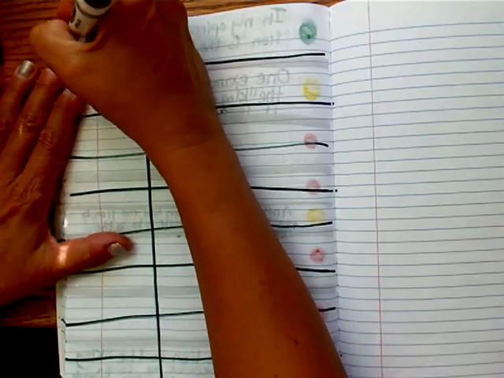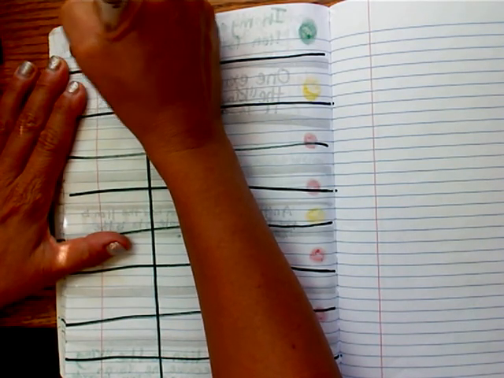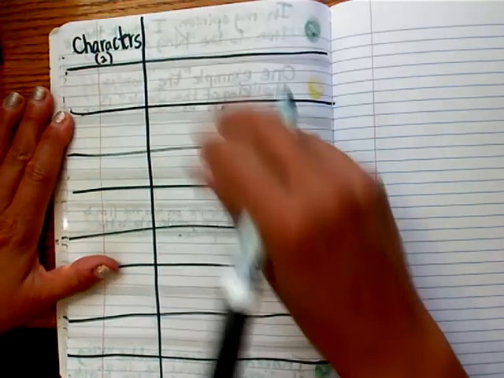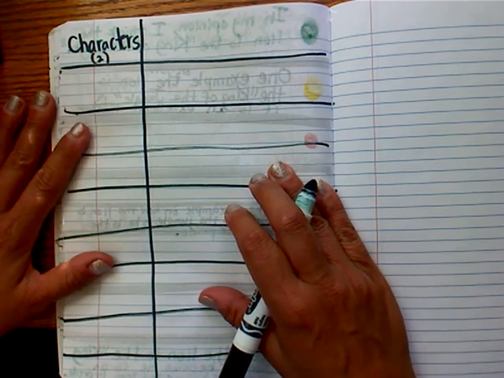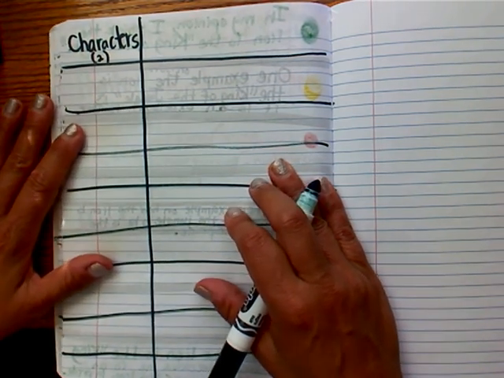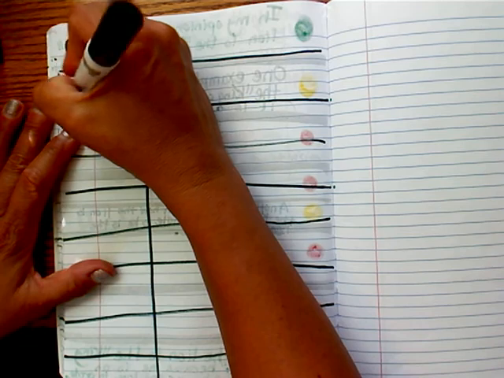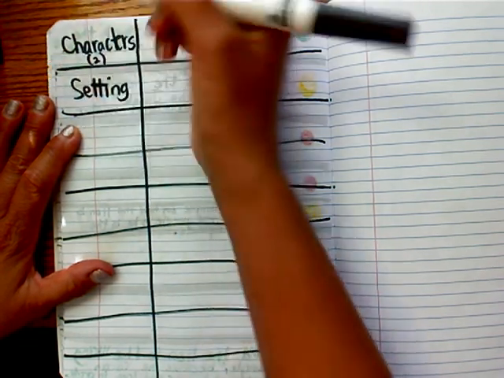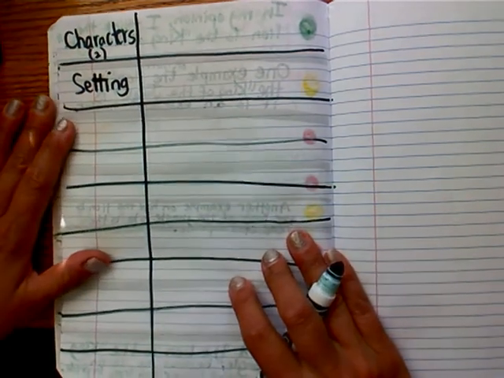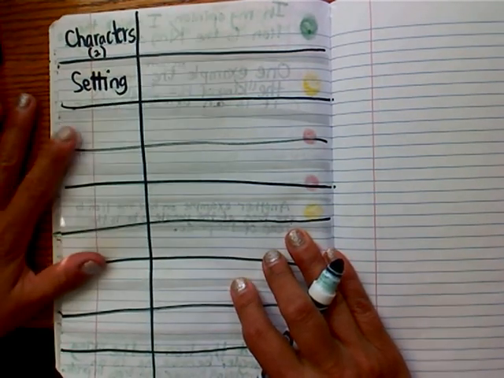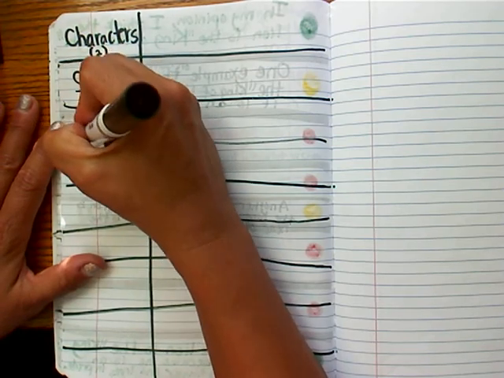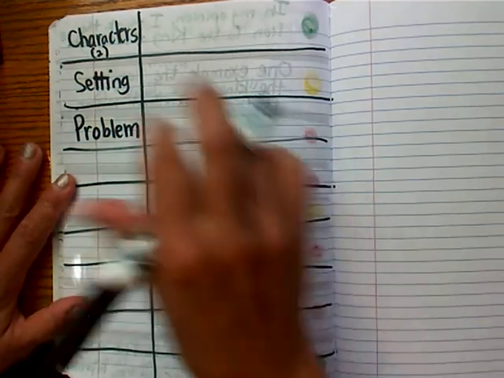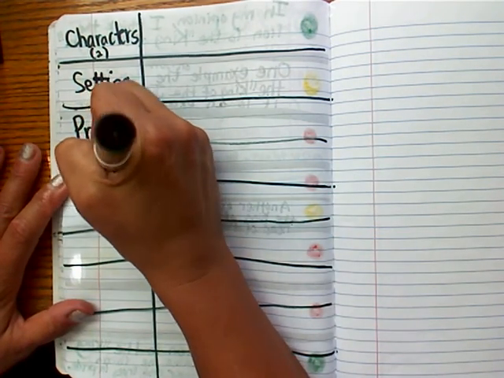All right. Up top, I'm going to write characters. Okay, I'm going to just try to stick with 2 characters. Sometimes in 3rd grade we try to have too many characters and then our story gets jumbled because there's so many characters, okay? And then we have a setting, and the setting is where the story takes place. So wherever the setting is. Okay, and then we're going to have a problem. We're going to just pick one problem that our character is going to face. Okay, and then we're going to come up with a solution.